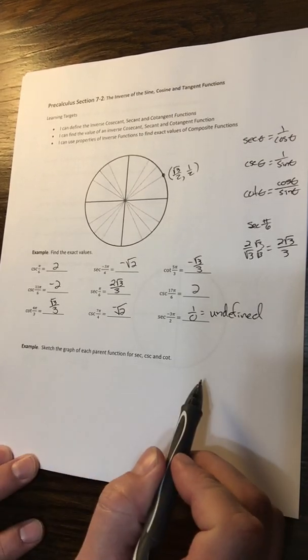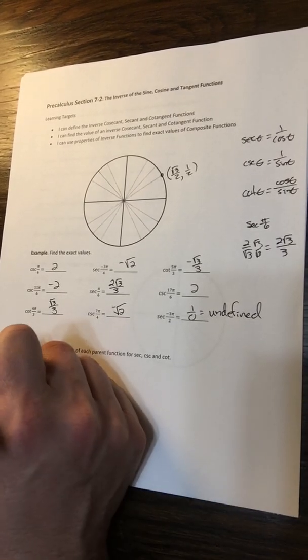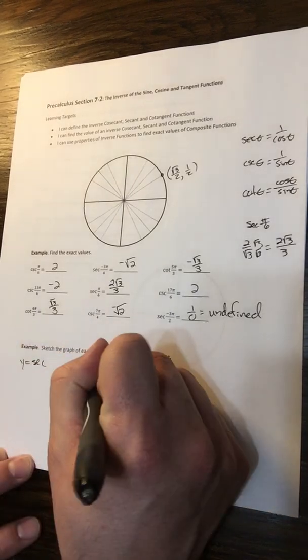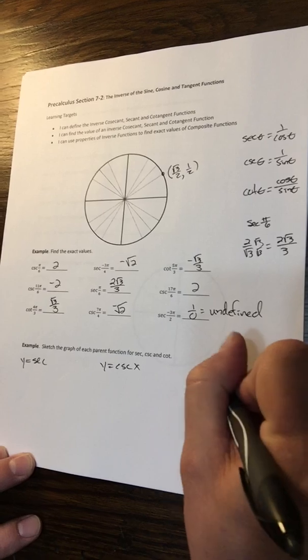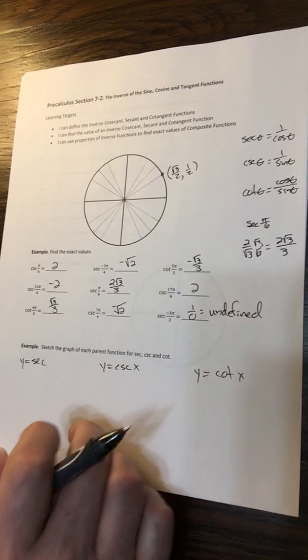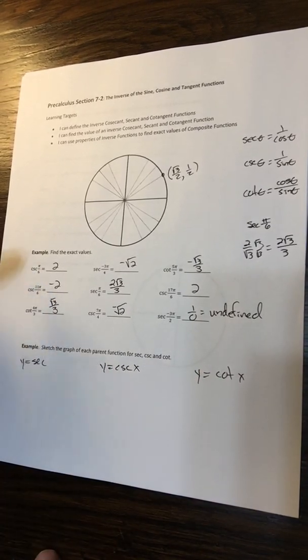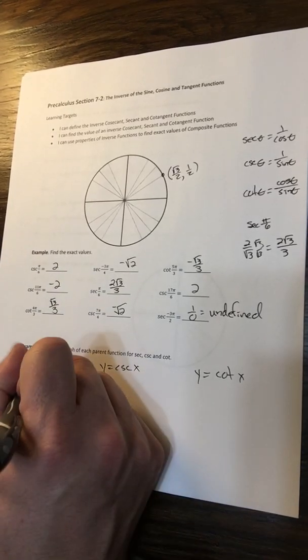Okay, I'm going to sketch the graph of each parent function for secant, cosecant, and cotangent. You guys have done these before. Now the reason I'm doing these is because we are about to talk about the inverse cosecant and the inverse secant and the inverse cotangent. So I want you to get used to the graphs a little bit, okay?